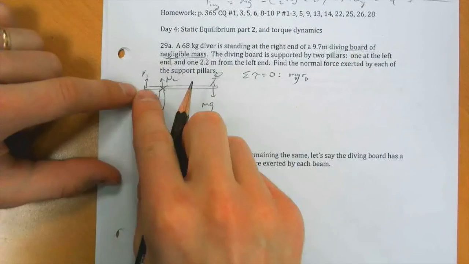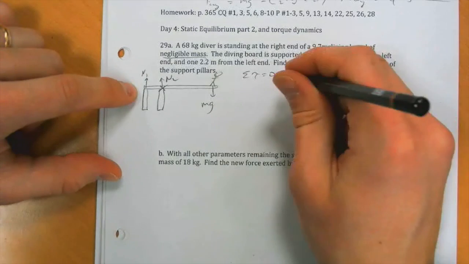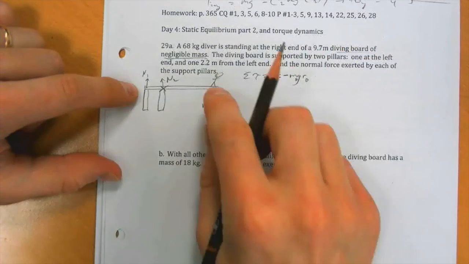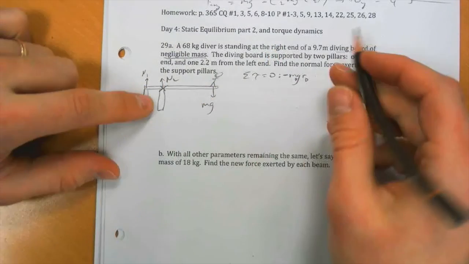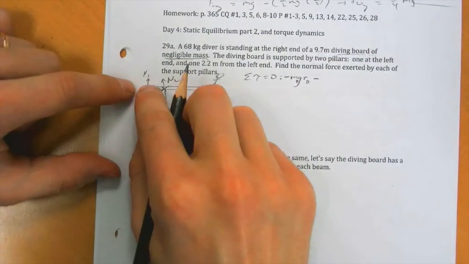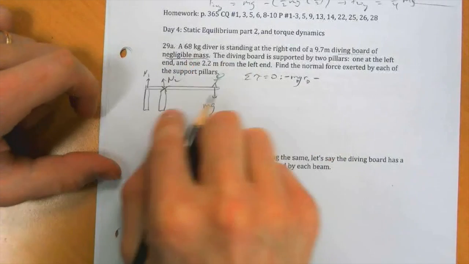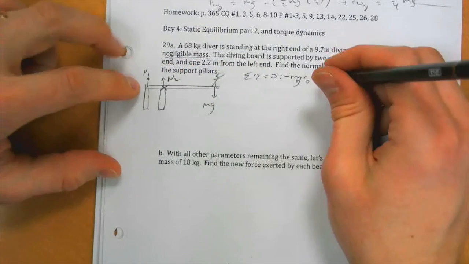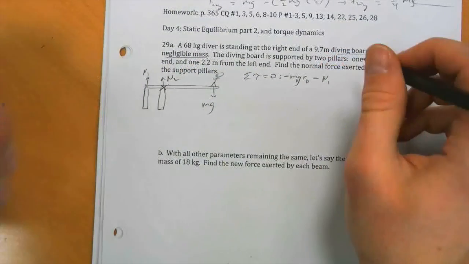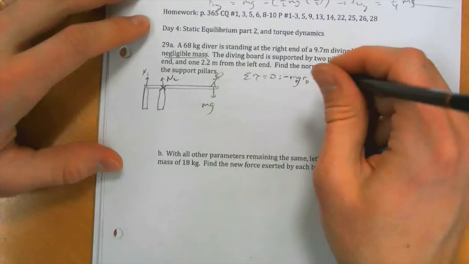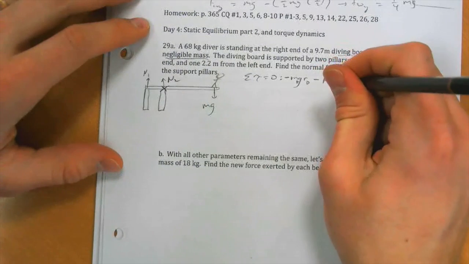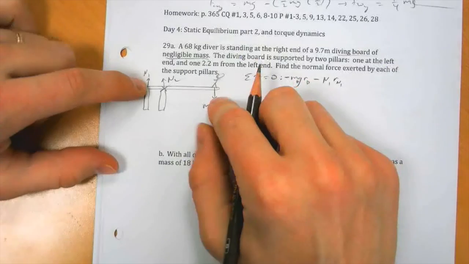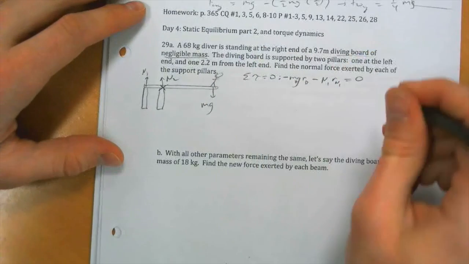And that would cause the board to rotate this way, clockwise, so that's negative. Minus, this force is also pushing up here, which would cause the board to rotate clockwise, times some distance away. And both of these are acting perpendicular to the diving board, set that equal to 0.